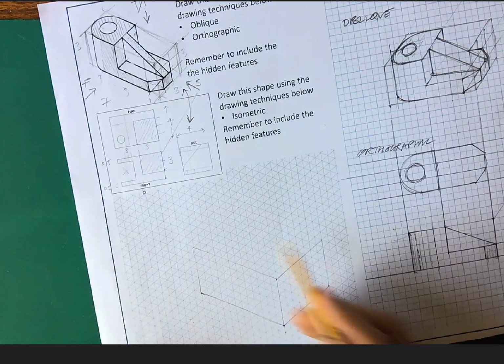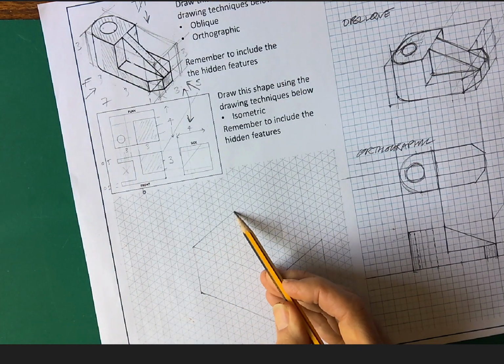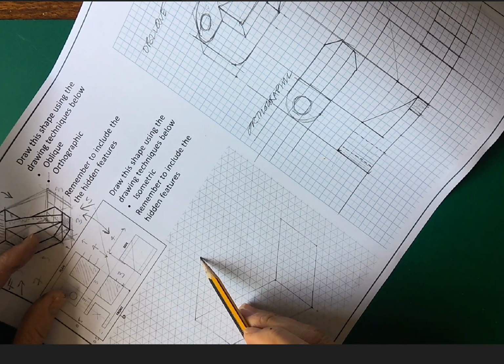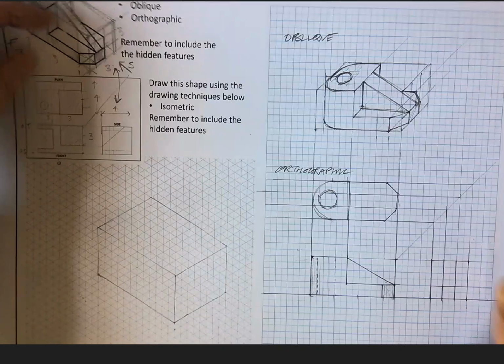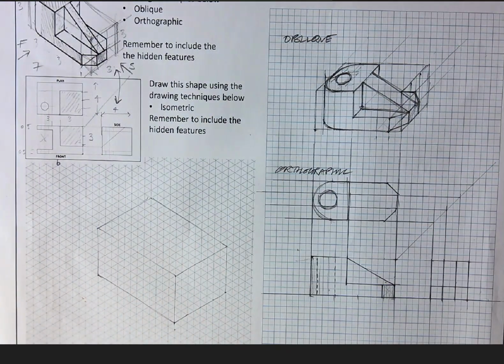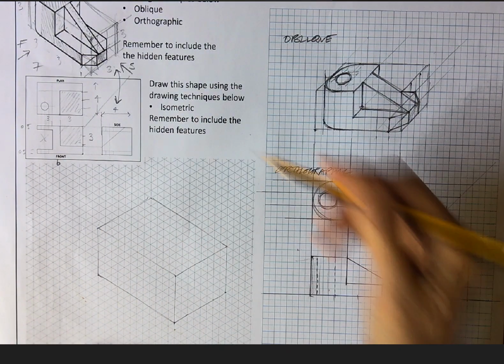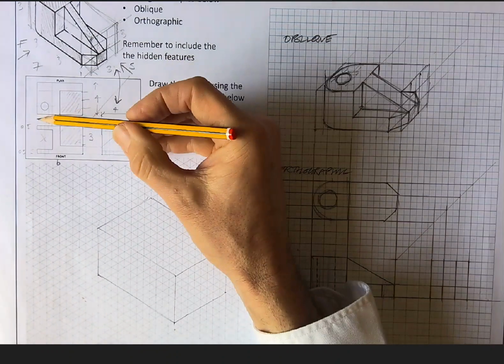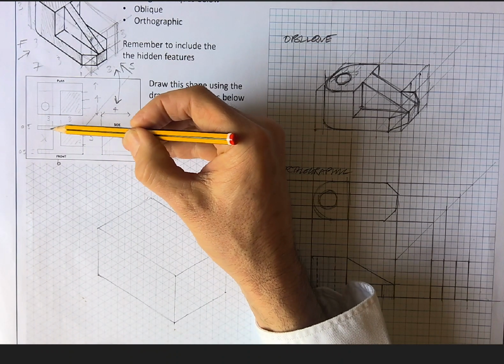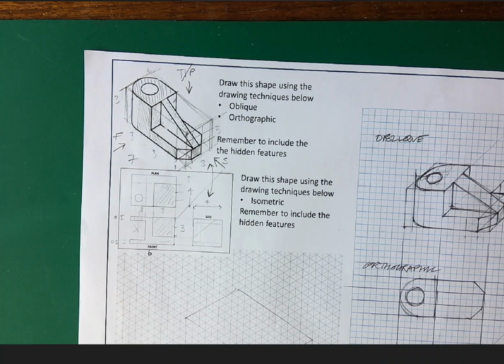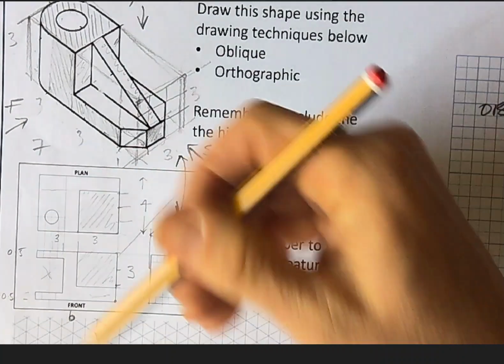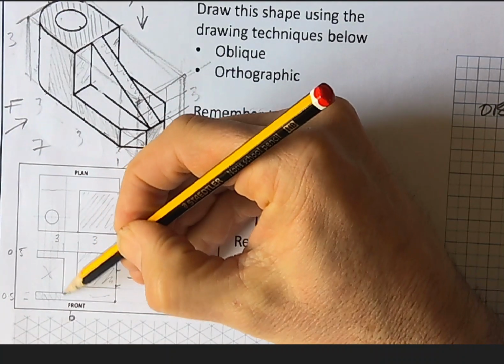All right, and then so now you can see we have my shape. Brilliant. So what do I know? Well, I'm believing that all of this sort of chair shape here is on the front face. This shape, I'm going to shade it for you.